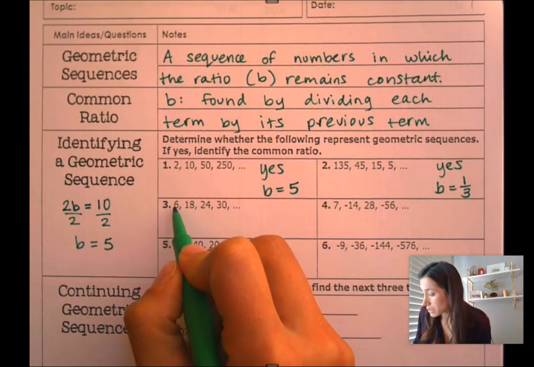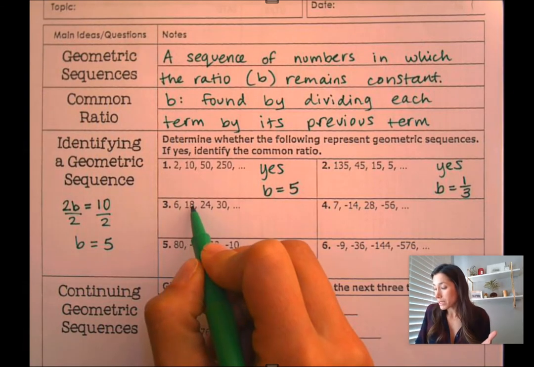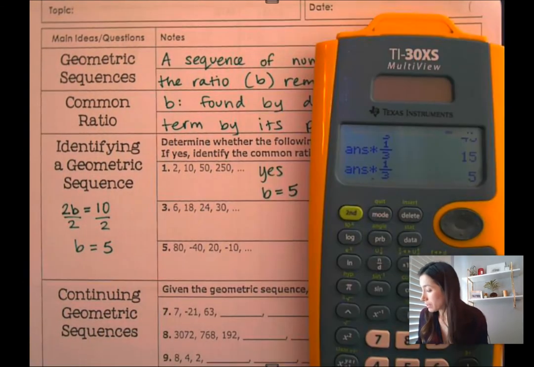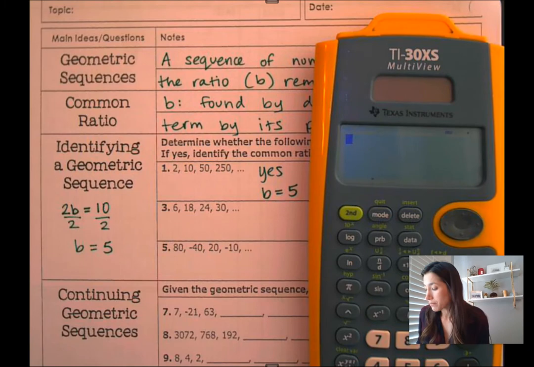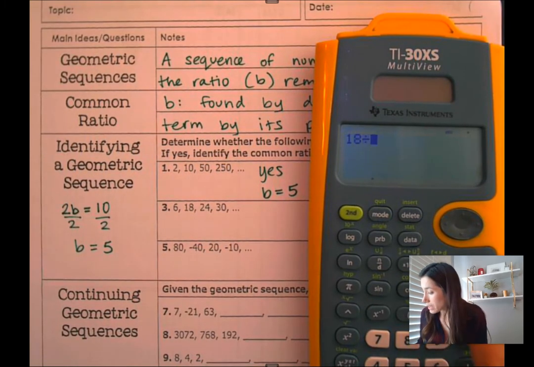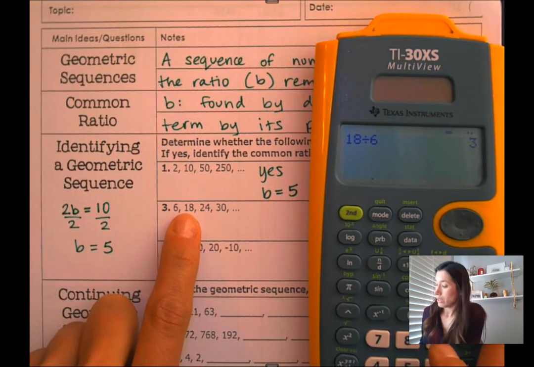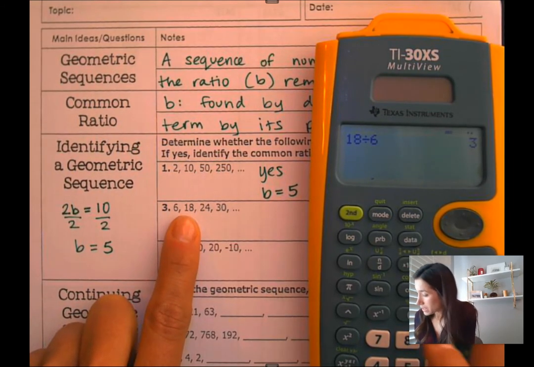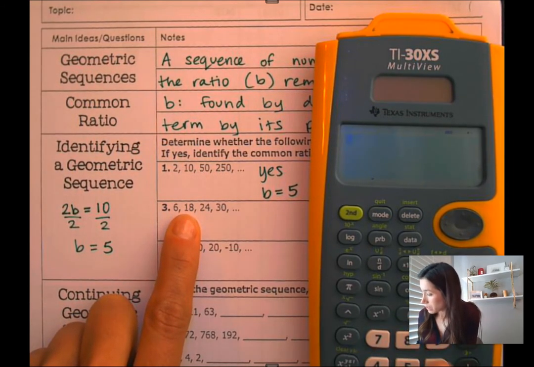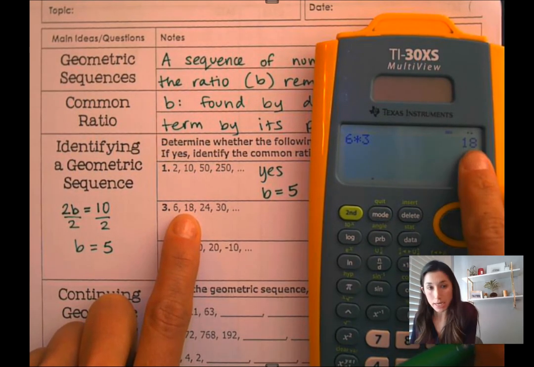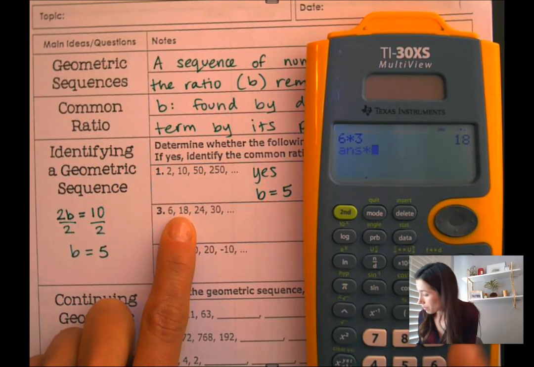So we have 6 multiplied with some number is giving us 18. The way we would solve for that is we would have to divide by 6 on both sides. So let's take 18, and divide it by the number that comes before it, 6, and that would be 3. So now we can see if that common ratio is consistent. So 6, let's multiply it with 3. Okay, that gives us 18. Let's multiply that with 3 again.